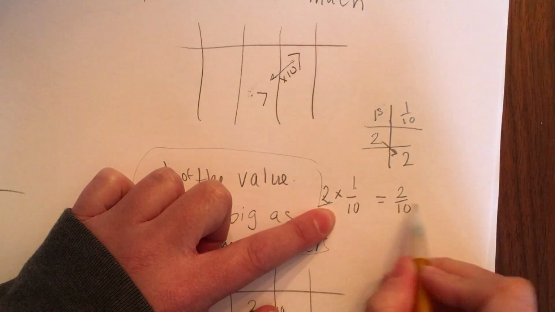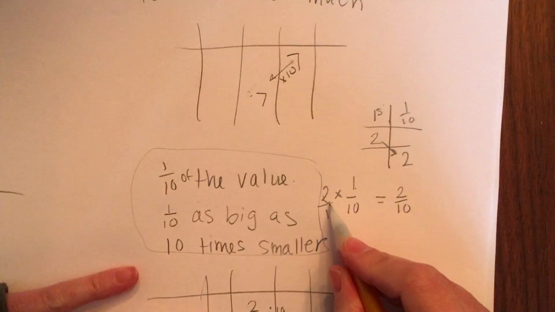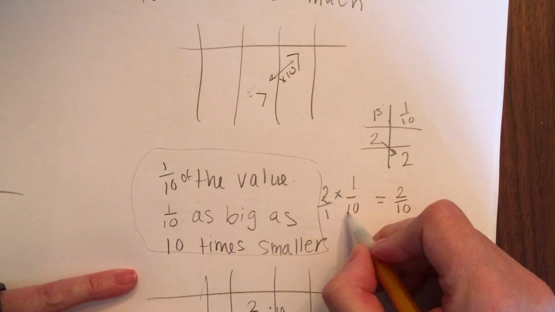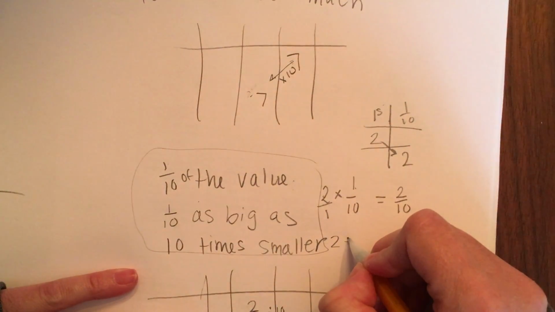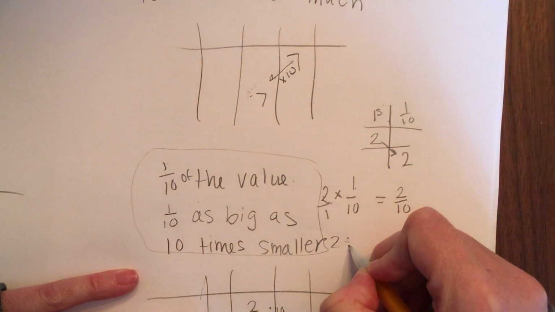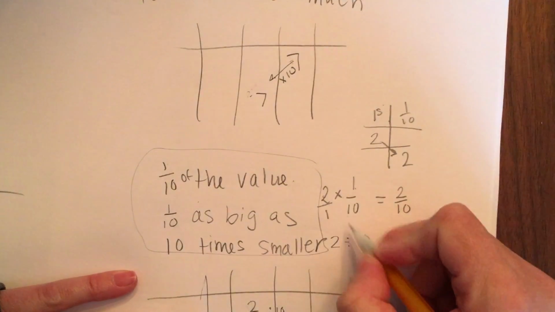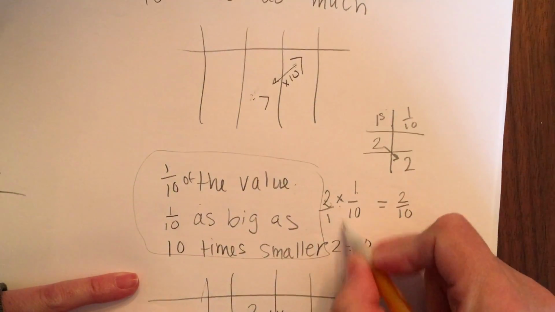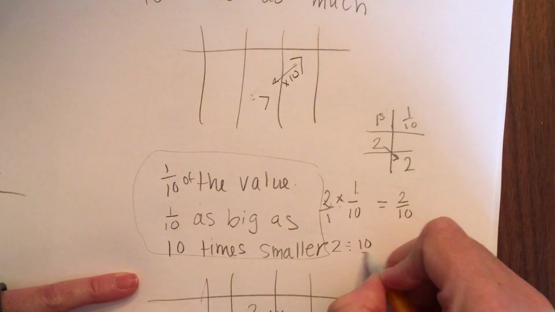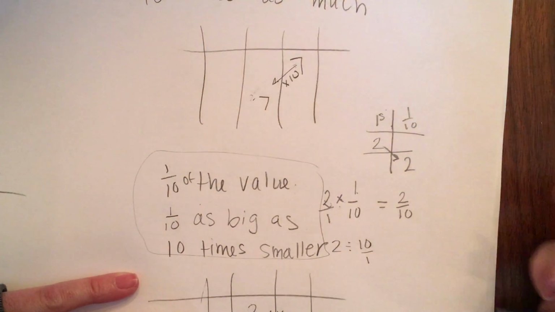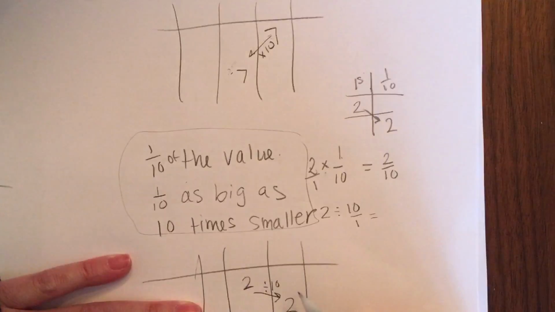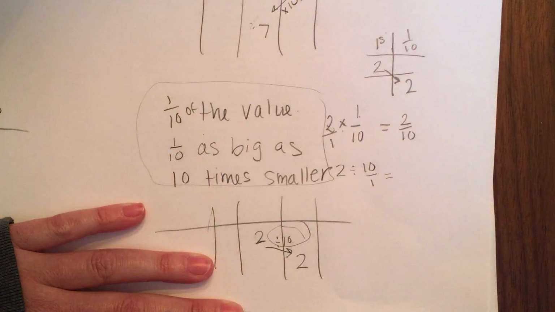Go from 2 wholes to 2/10. So when we talk about 1/10 of, we can think backwards, stay, change, flip. That would be the same thing as divided by 10, right? Because we could stay the 2, change the operation, and flip that 1/10 to 10 over 1. So we're dividing by 10 there.